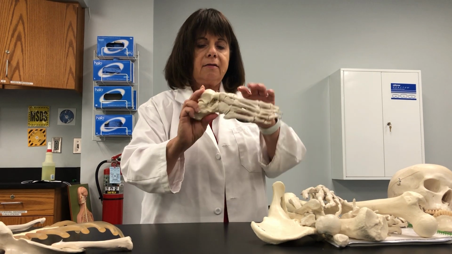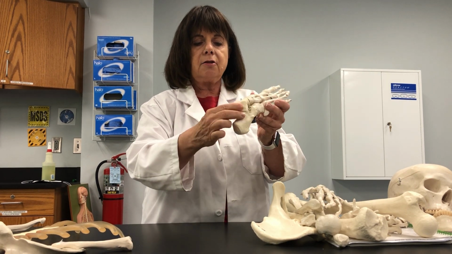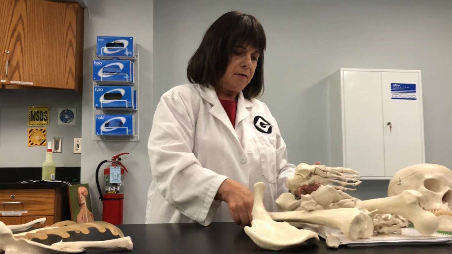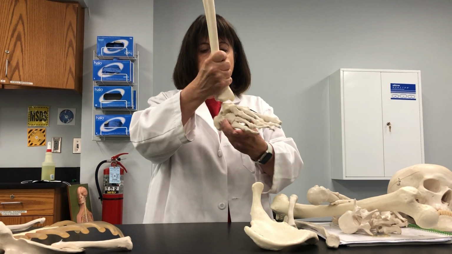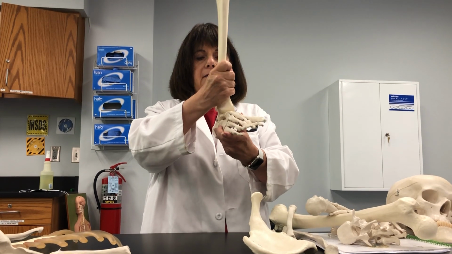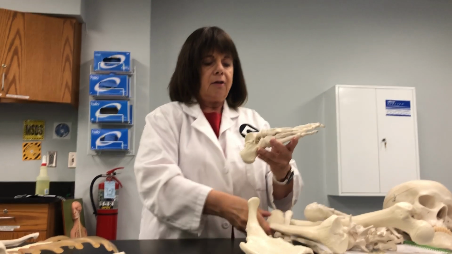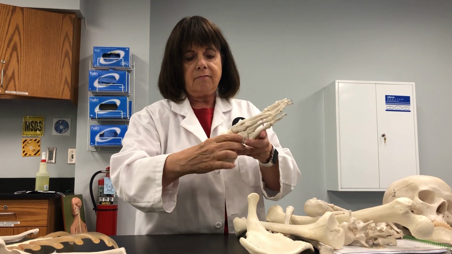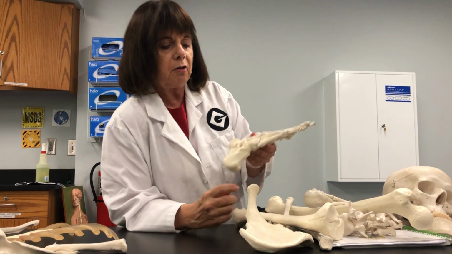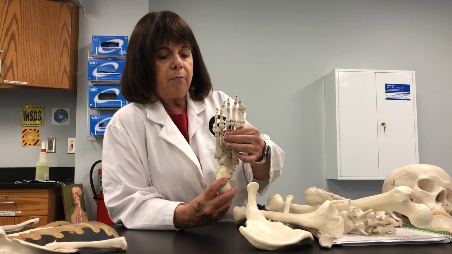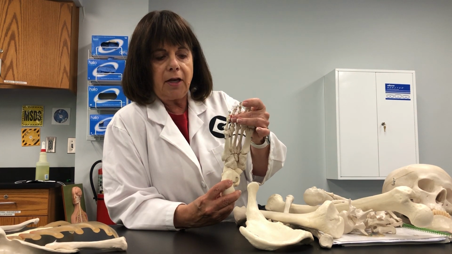In the foot, here's your big calcaneus, there's your big talus. You can see that your tibia just fits right on top of that talus. You have 7, and they're larger than your wrist bones, of course, for body weight. 7 tarsal bones, 5 metatarsals, and again, 14 phalanges.